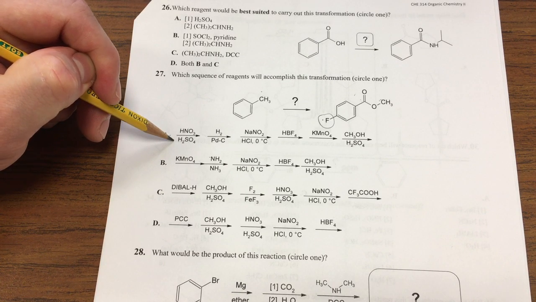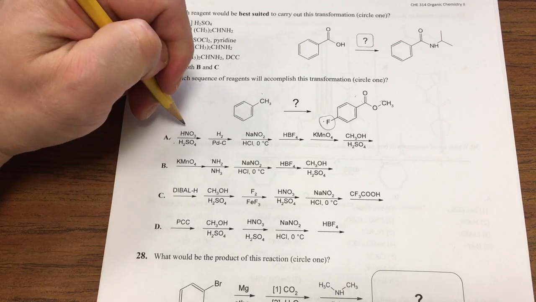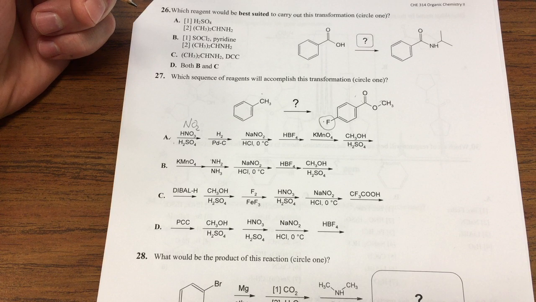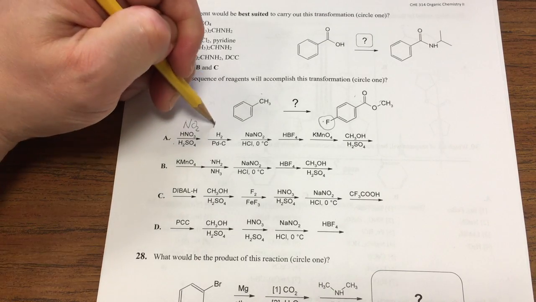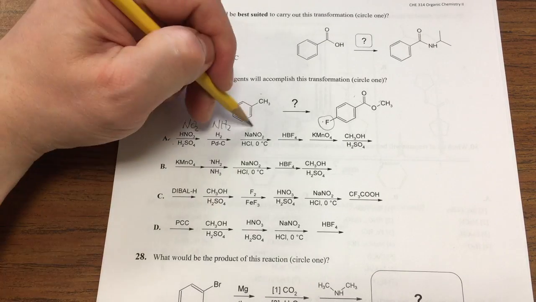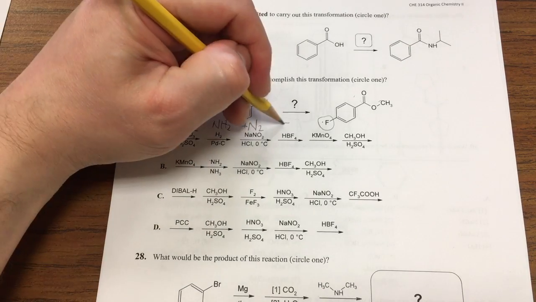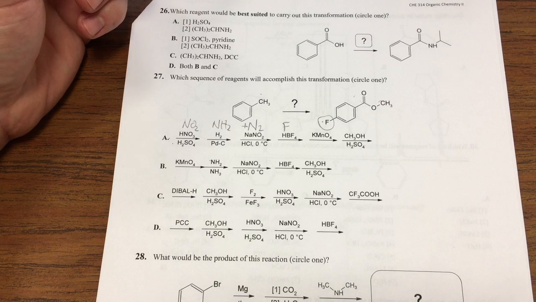A, you see, we have a list of reagents, and with this chapter in particular, you can just write out the functional group that gets added in this case. So here we had a NO2, here we made a NH2, then we converted it to a diazonium salt right here, then we made that diazonium salt a fluorine.